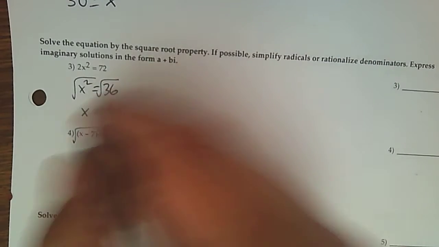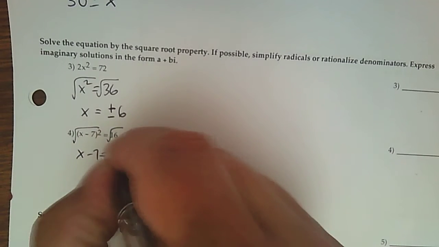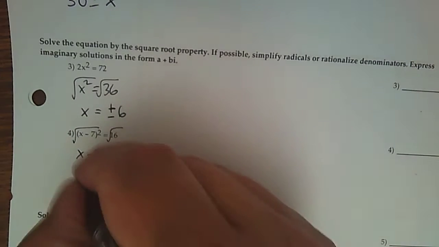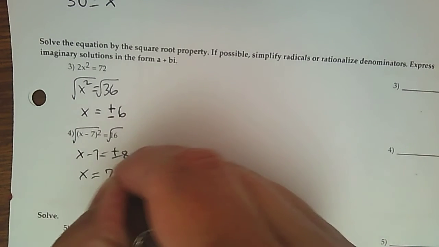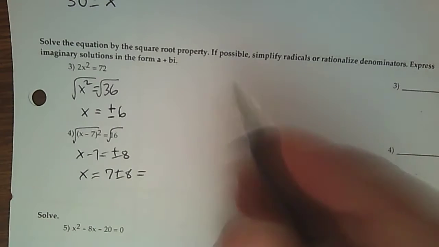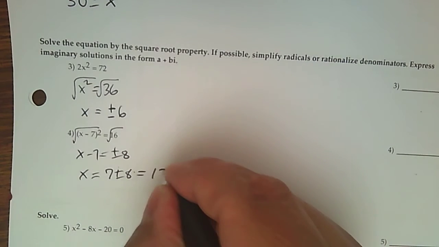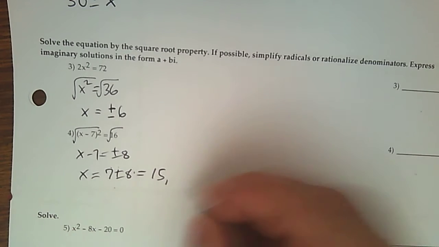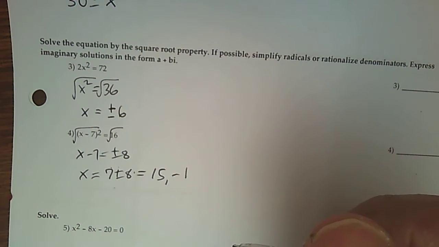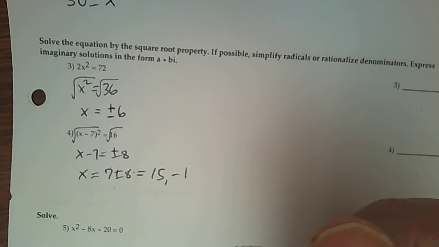Same thing here. We're going to solve this by taking the square root to both sides. Again, we're going to recognize the answer could be positive or negative. When we add 7 to the other side, we have to do two things. 7 plus 8, I got that. 7 take away 8, and I got that. So you have 15 or negative 1.